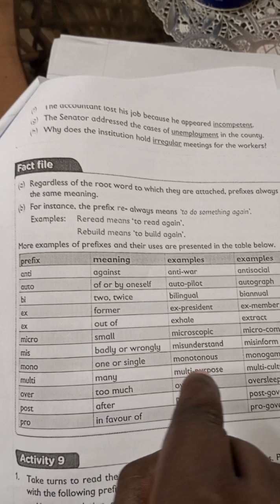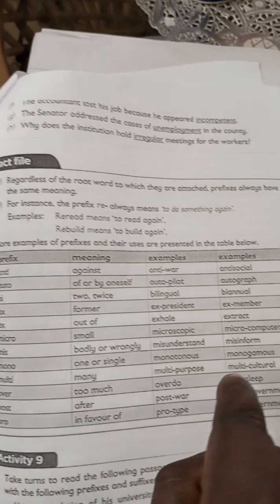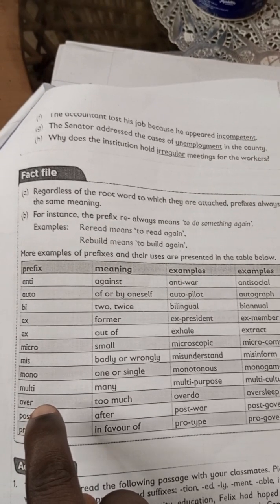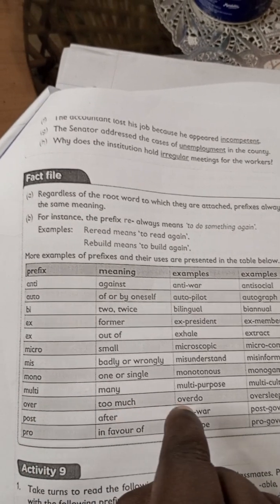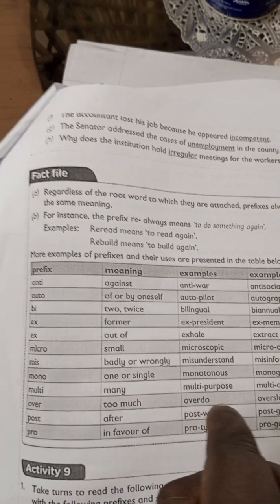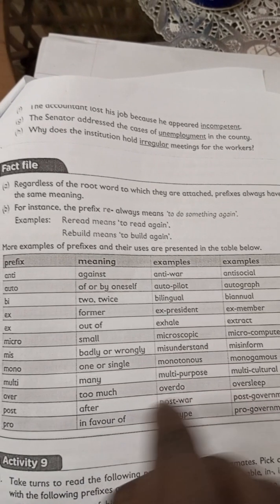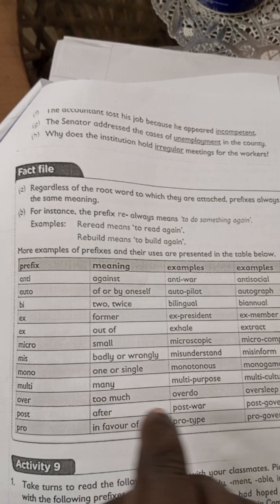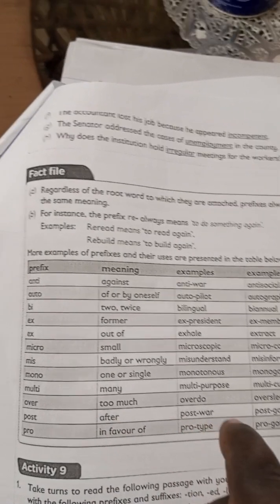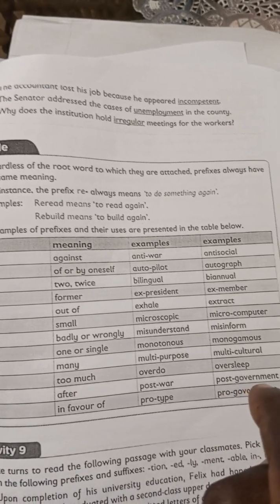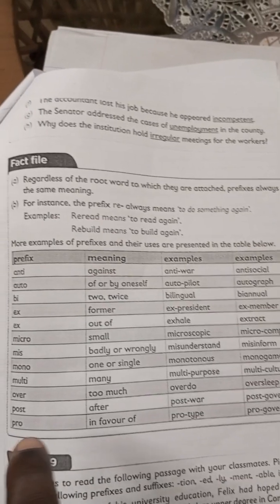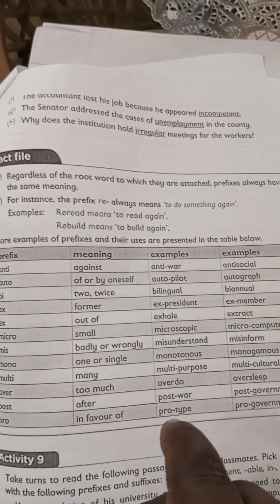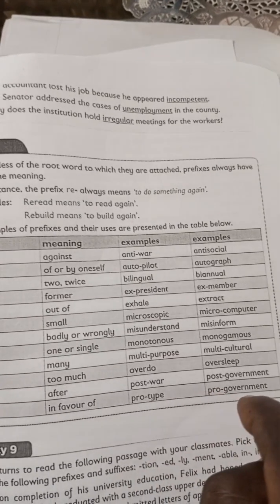For example, multipurpose and multicultural. Over means too much. For example, overdue and oversleep. Post means after. For example, post-war and post-government. Pro means in favor of. For example, pro-type and pro-government.